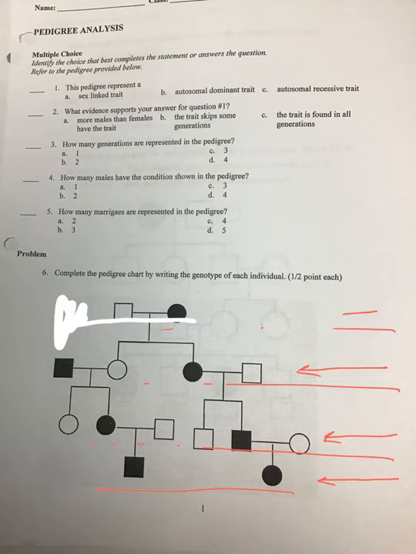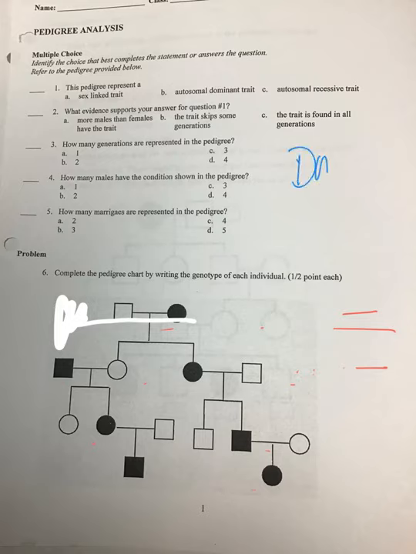When you see that there's shading in every generation, this is for your entertainment apparently, then you call it a dominant pedigree. Okay. So, because there's shading in every generation, we're going to call it dominant. That means that the dominant letters are going to go on the shaded ones. So, number 1, we can already answer that this is based on dominant traits.